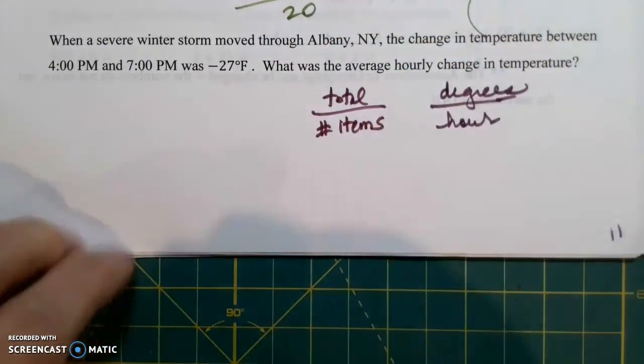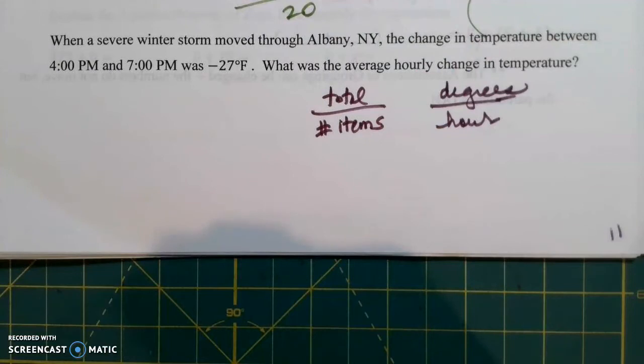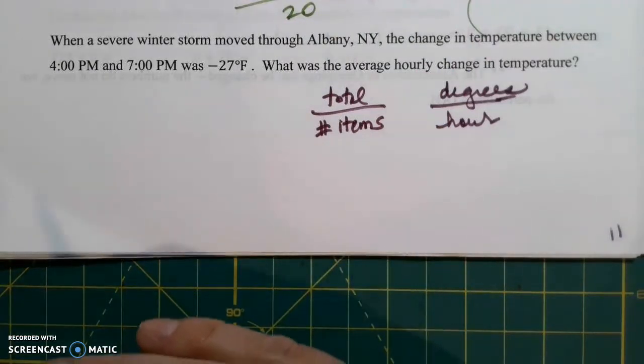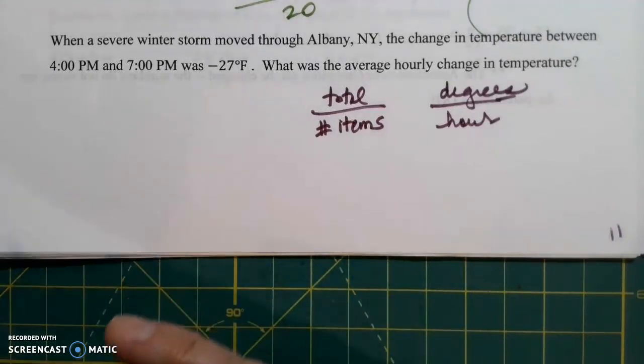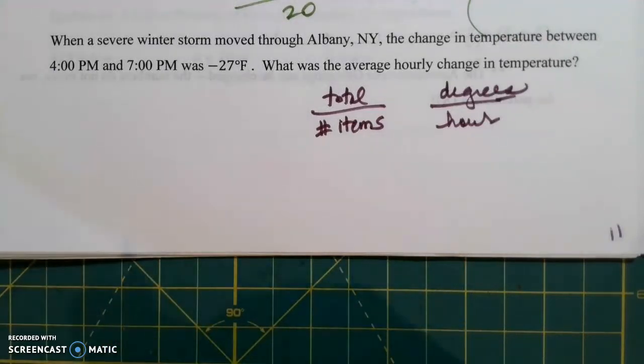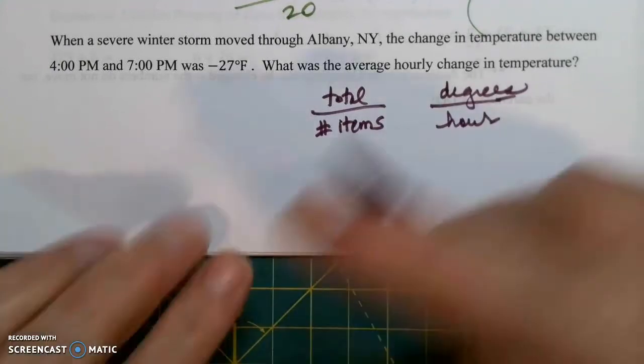If we have pieces of candy and we want to separate them among our class, then we'd figure out how many pieces of candy we have total and divide by the number of students, and that would give us an average number of pieces of candy per person.